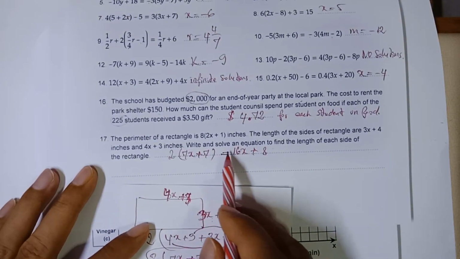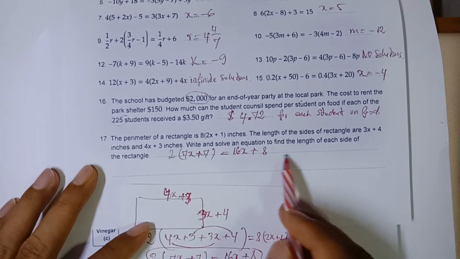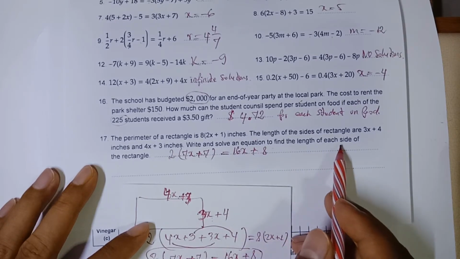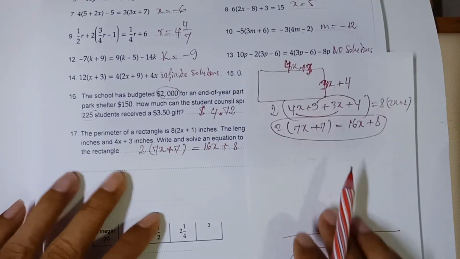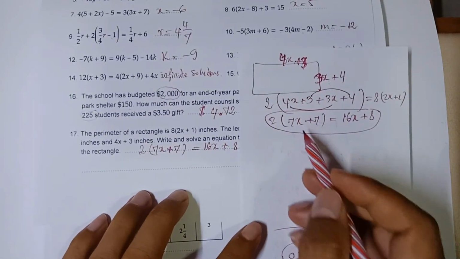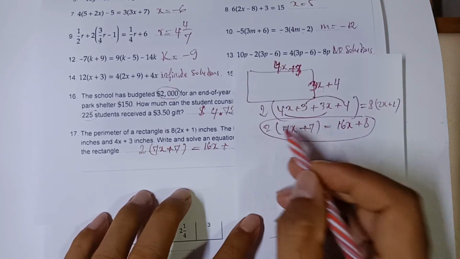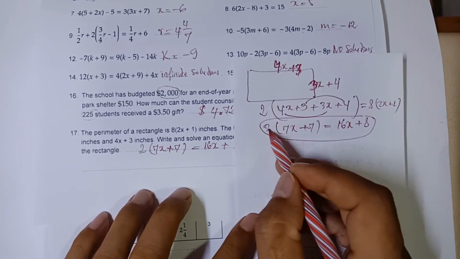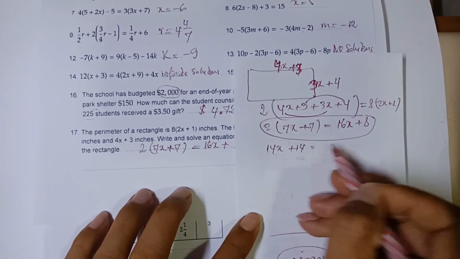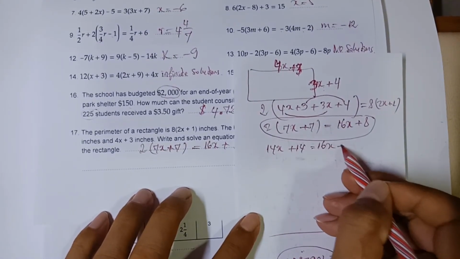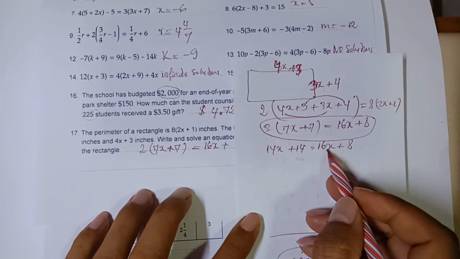After writing the equation, we solve it to find the length of each side of the rectangle. Now let's solve this equation together. 2 times 7 gives 14x plus 14 equal to 16x plus 8.